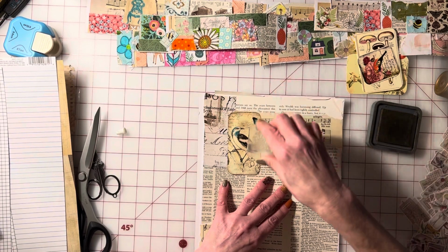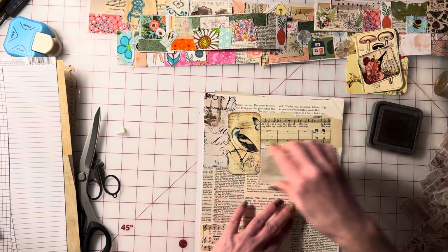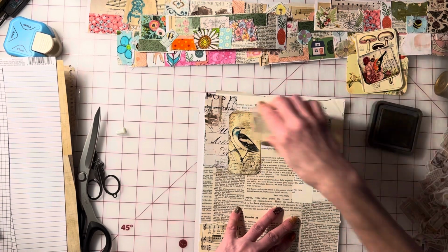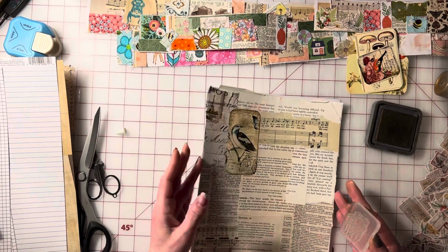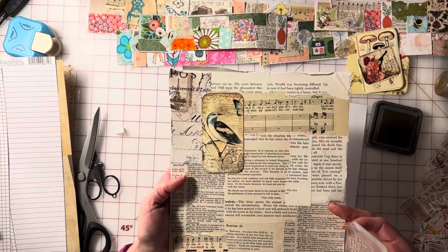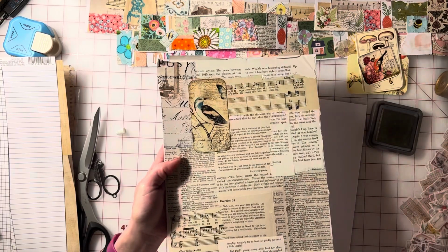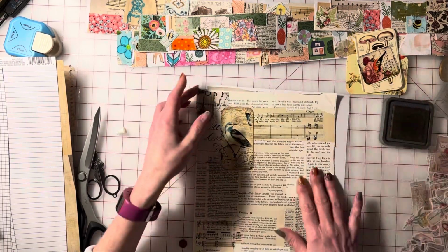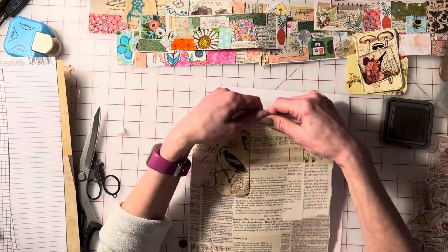I just wanted to give it a little jazzing up. See how much different that looks just by adding a little script to it, right? So for this one, let's see, I could just rip it right up.